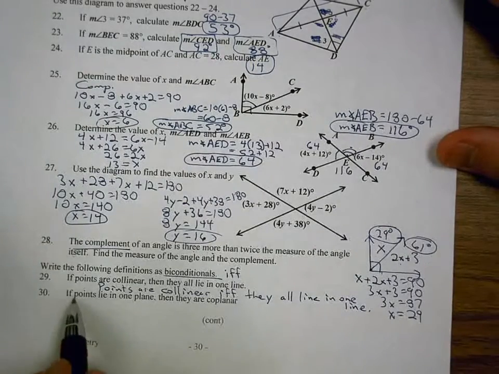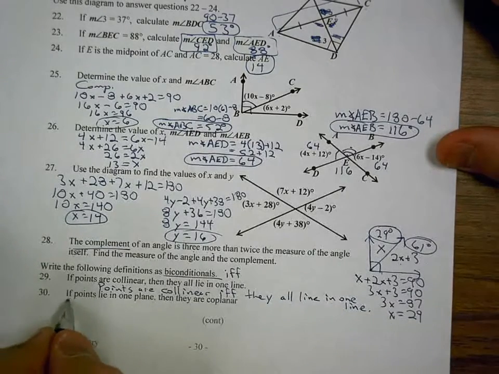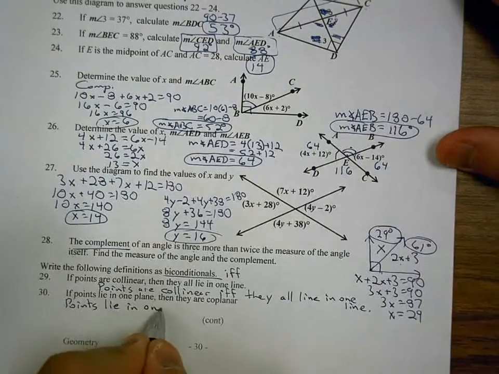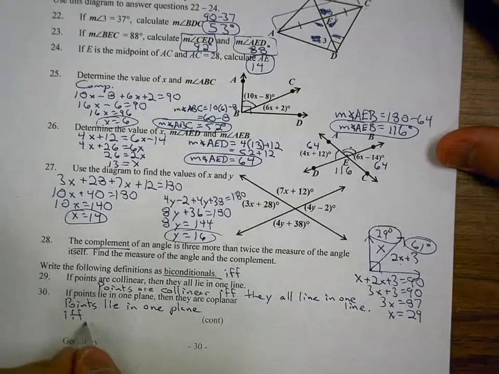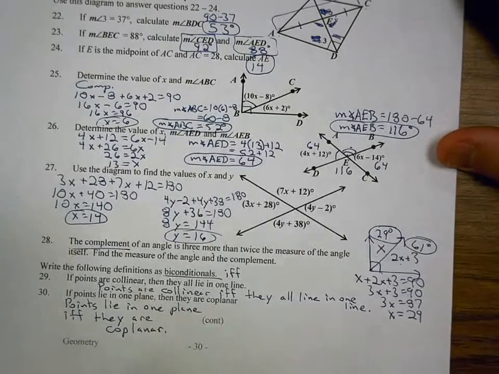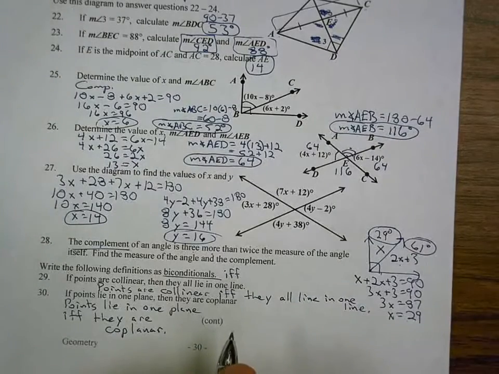30, if points lie in one plane, then they are coplanar. I'm going to say points lie in one plane if and only if they are coplanar. Now, in order to write a biconditional statement, we have that the original statement and the converse must be true, but then at that point we can take those 2 true statements, combine them into one, which is our biconditional statement.